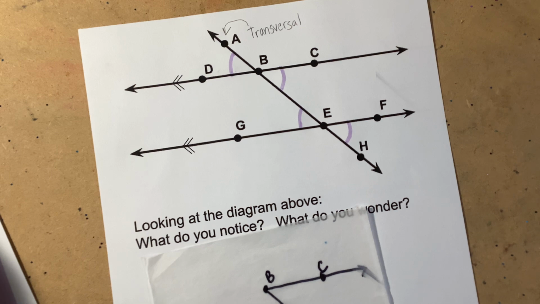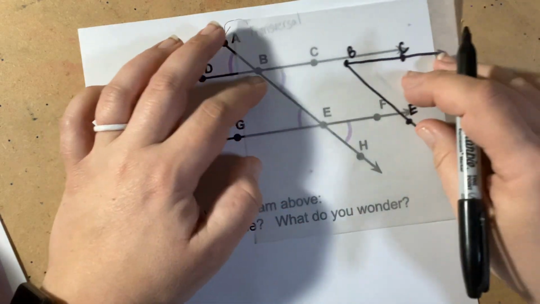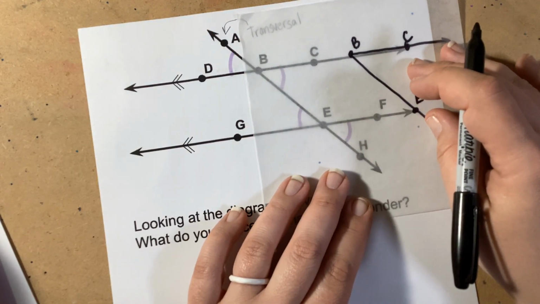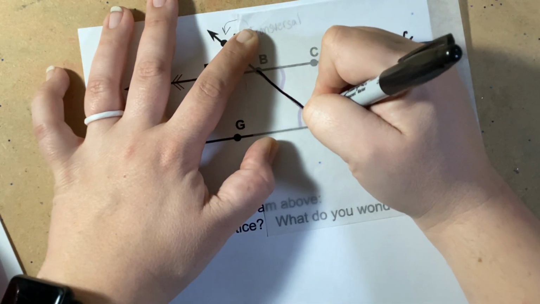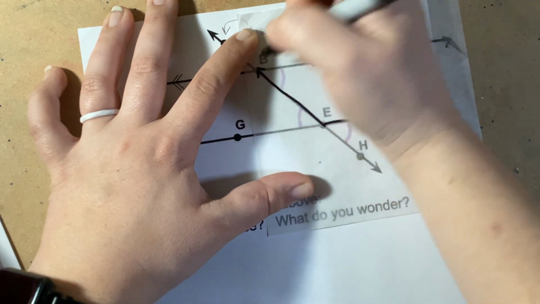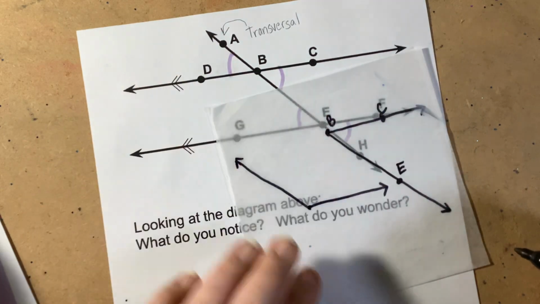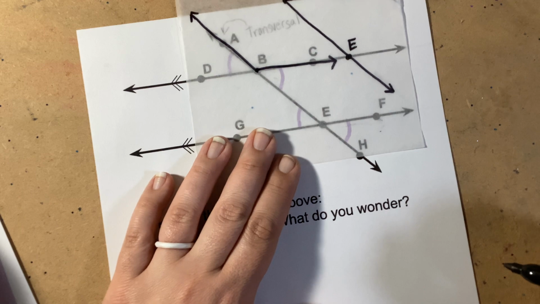So are there any other angles on this diagram that match? If you think there are, trace them and check. So one of the angles that we didn't look at was this one here, BEF. So I'm going to trace BEF, this obtuse angle. If I take this obtuse angle and I move it around this diagram, it also matches this obtuse angle, ABC.